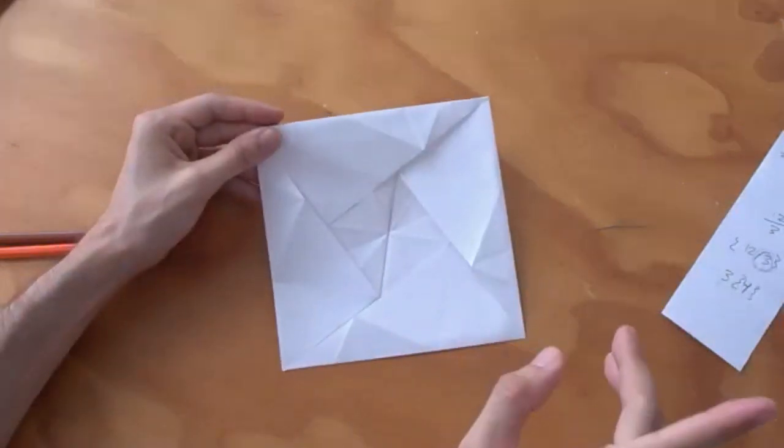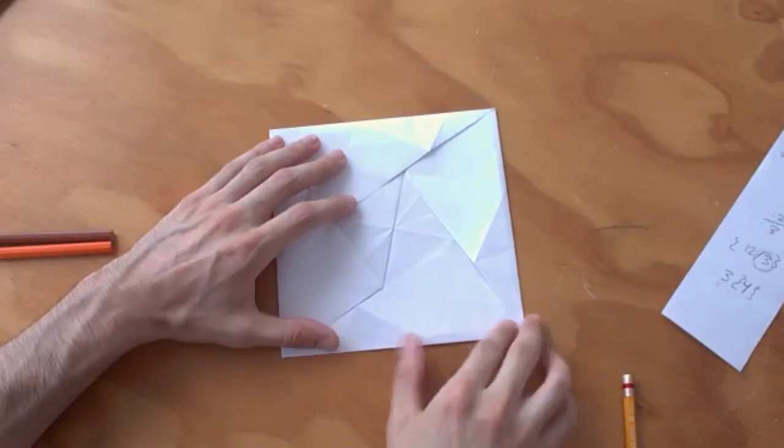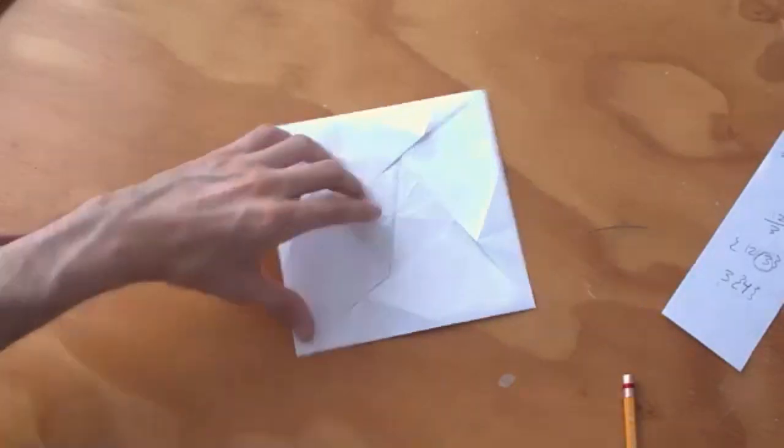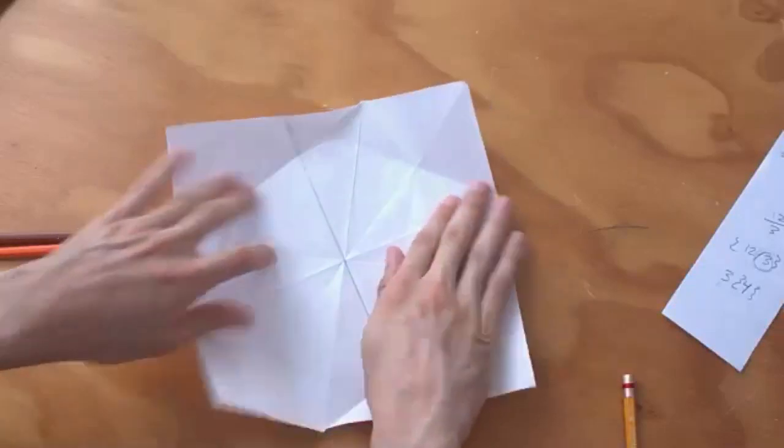Oh, but you got it. Okay, good. But you did get a square though. Let me see. Yeah, right. But I got lost in the second one. Okay, so second one. Okay, so you unfold. Right.